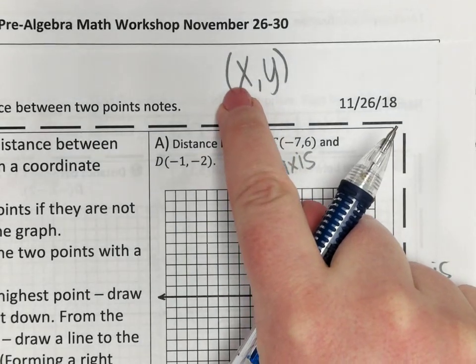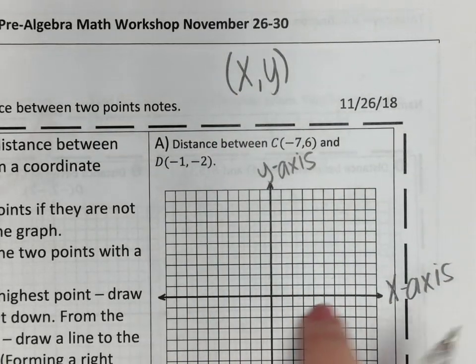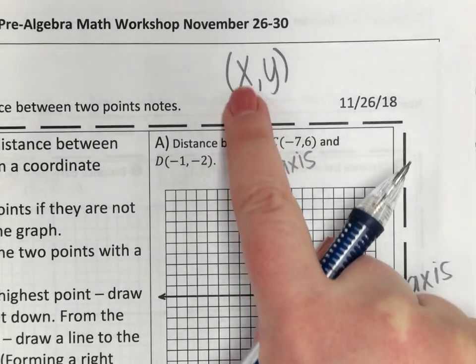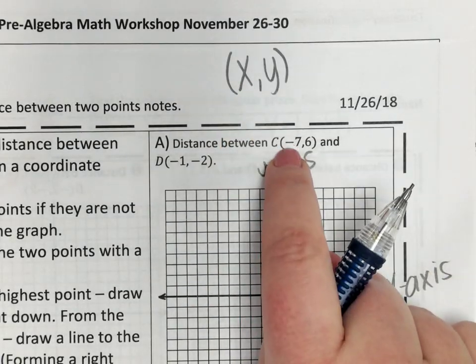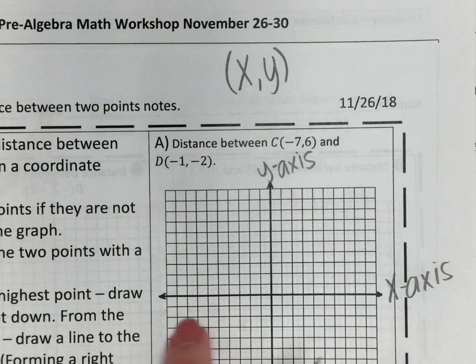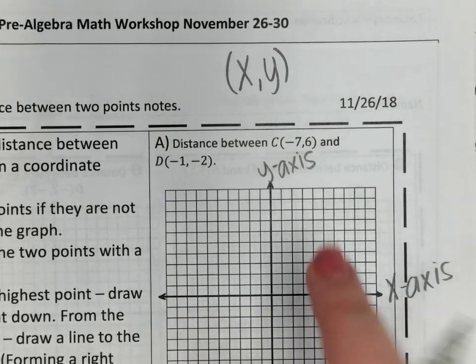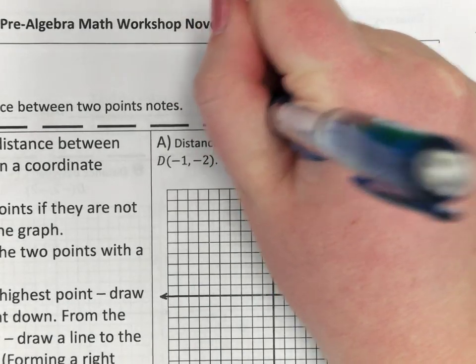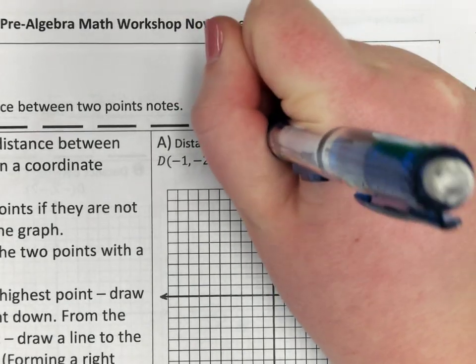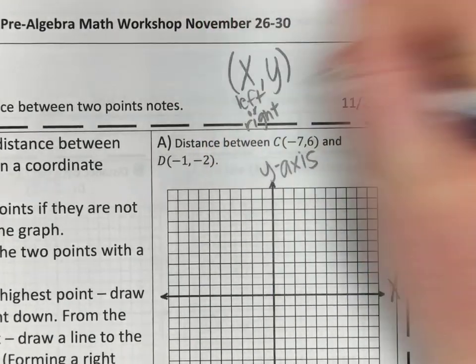Okay. Now, guys, if the x-axis is going side to side and the x value is the first point, that first number is going to tell us we're going across. Which ways are our side to sides? Left or right. So left or right is going to be that first number.